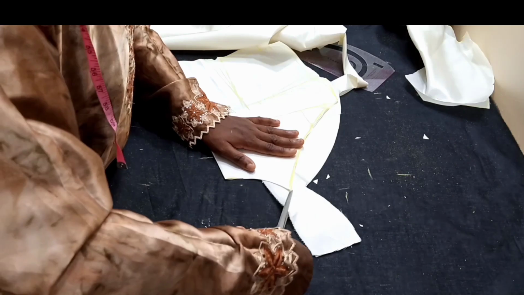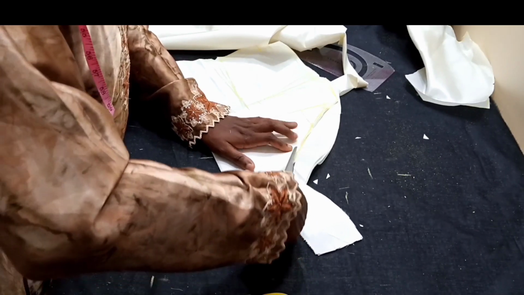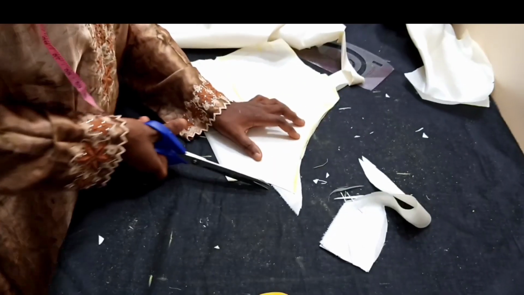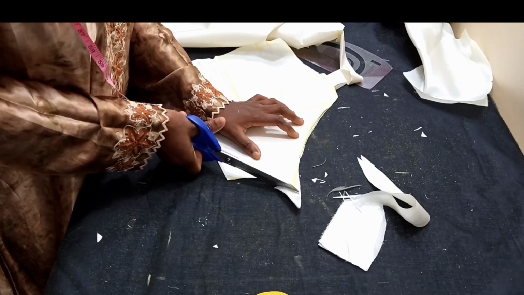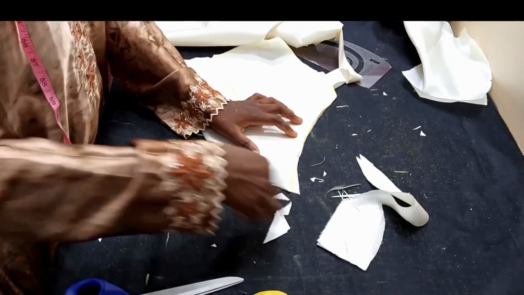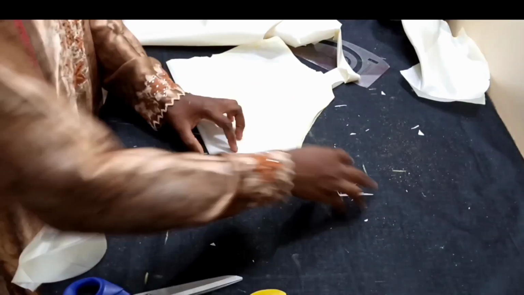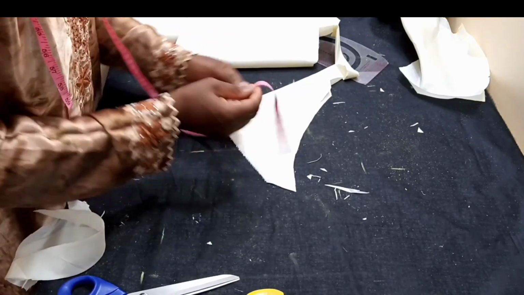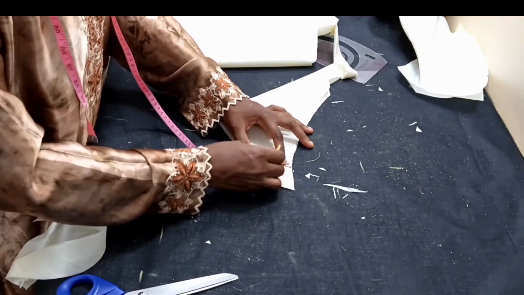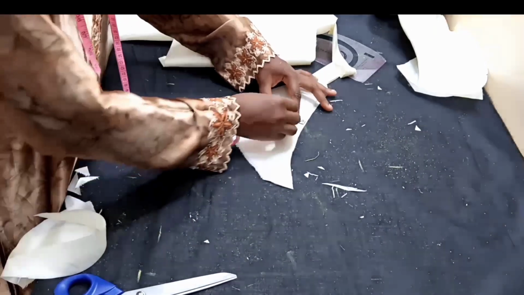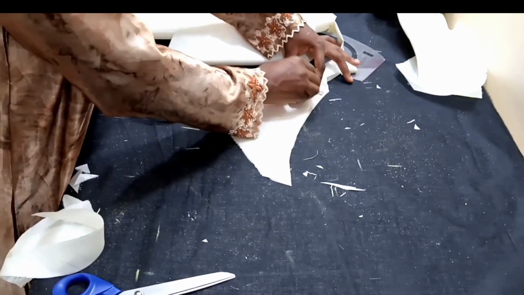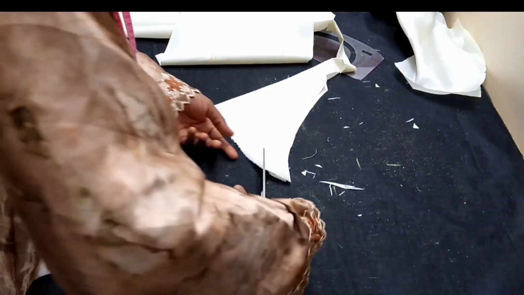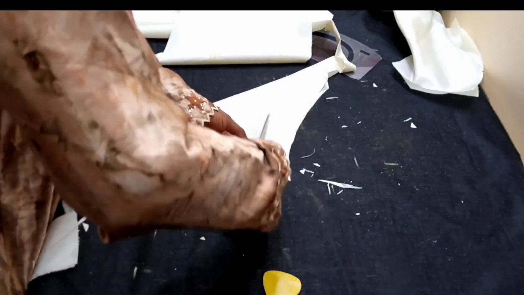You trace out the shape of the armhole, and then after that you cut it out, or you can just cut the way I'm cutting it, just to trace the shape of the armhole. That's all. And the width of the facing is going to be 3 inches, so you measure 3 inches around like I'm showing you here. Measure your 3 inches, then after that you cut it out.